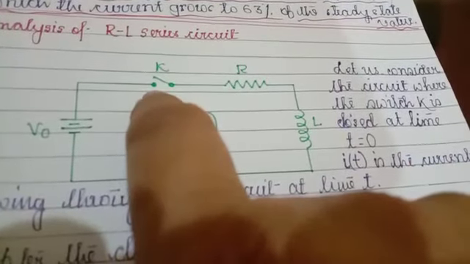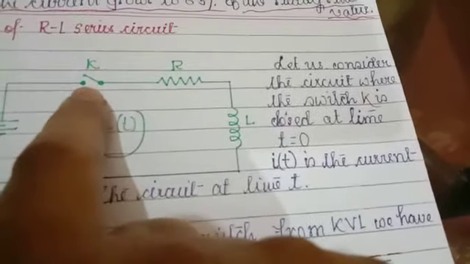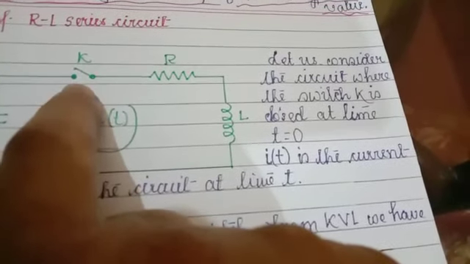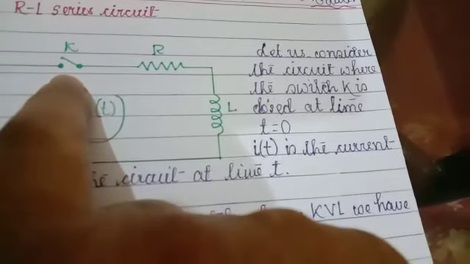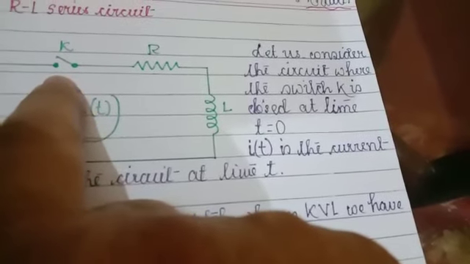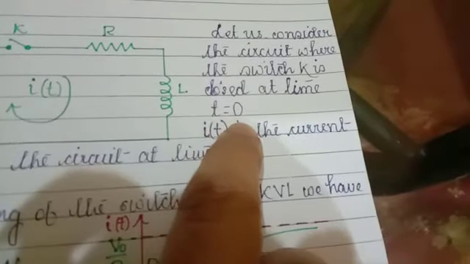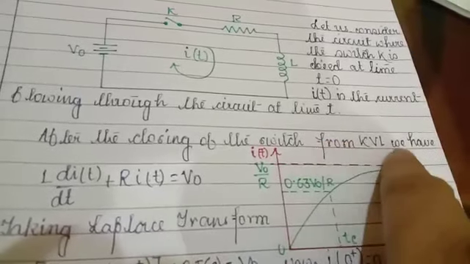On closing the switch, current will flow through this circuit, and we consider that the switch is closed at time t equals 0. This has a significance which we will discuss in this problem. Why have we mentioned that the key K is closed at time t equals 0? Now, once the switch is closed, what can we write from KVL?